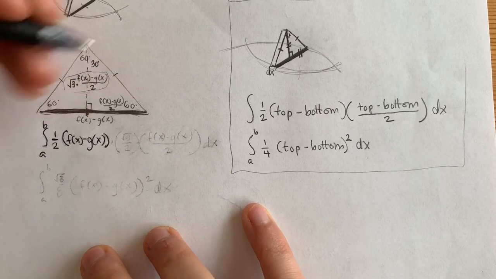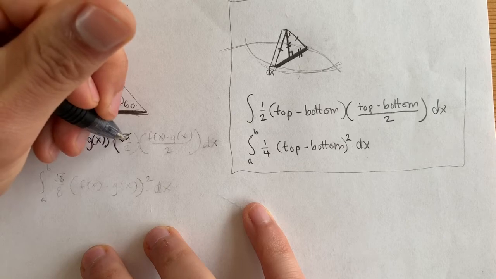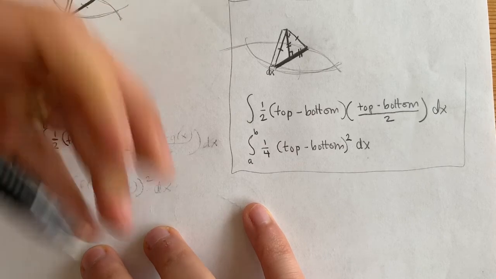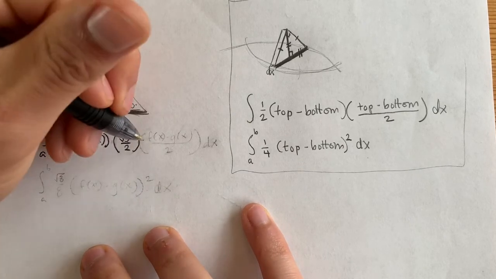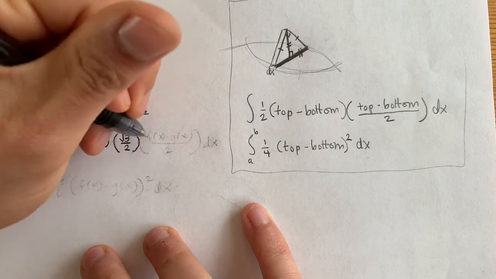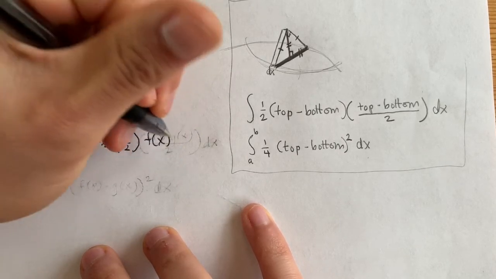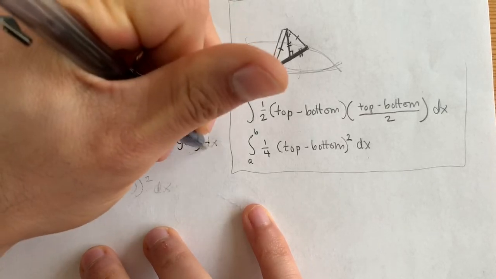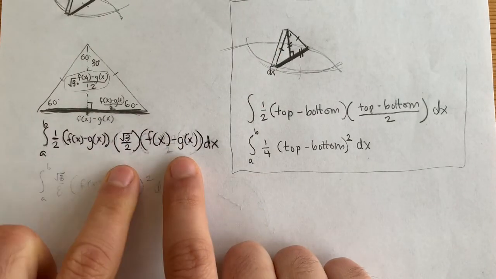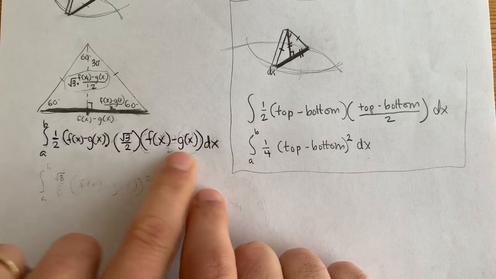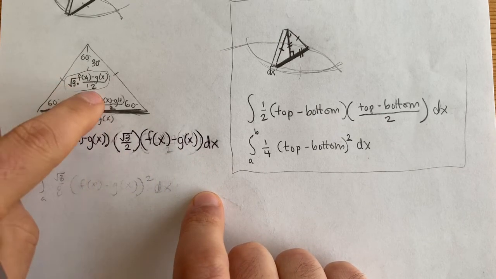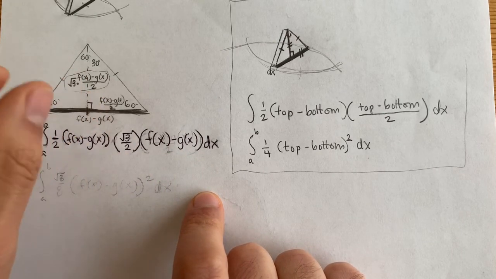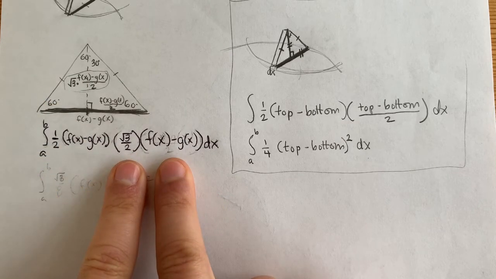I'm going to take the rad 3 over 2 and put it together, and then it's multiplying to the f of x minus g of x times dx. So that's just one way of writing it. Instead of putting this divide by 2, I just pulled the rad 3 and the 2 together times the f of x minus g of x.